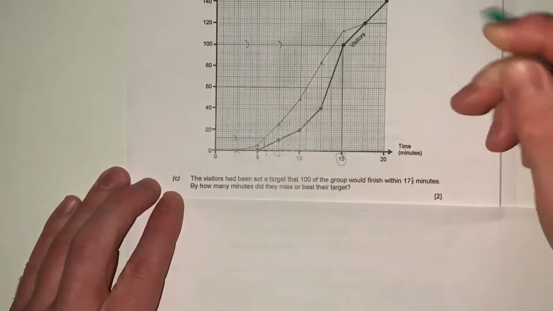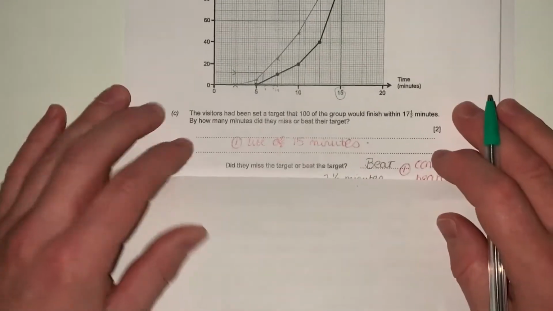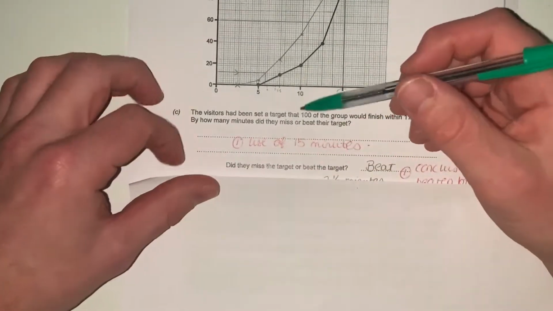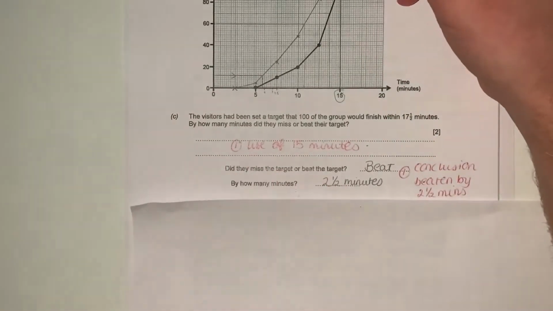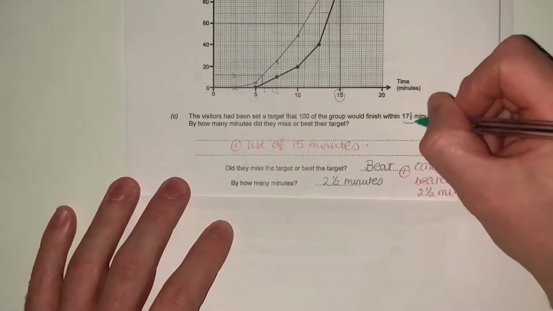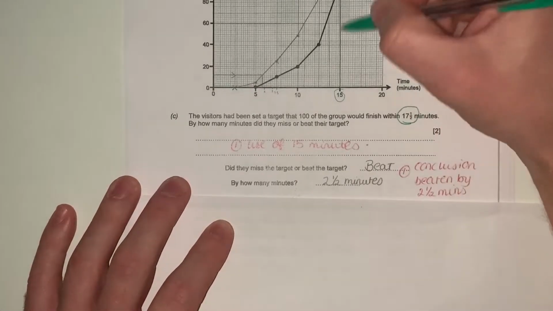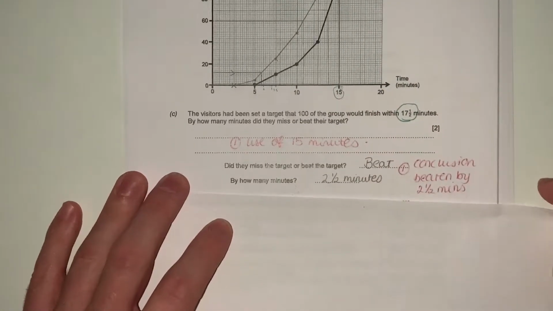So 15 minutes, but it says how many minutes did they miss or beat their target by? Well, the target was obviously 17.5 minutes. 15 minutes, so they beat it by 2.5. Okay, quite a nice question that.